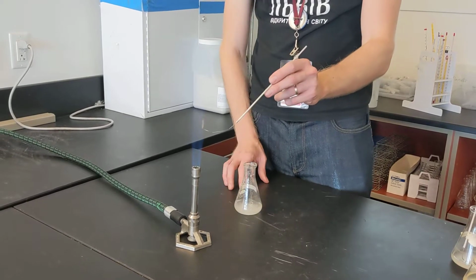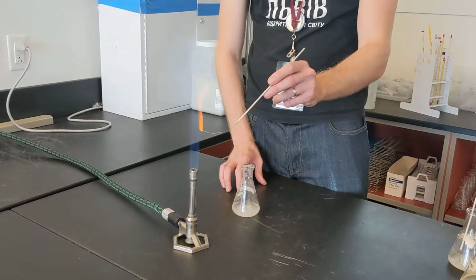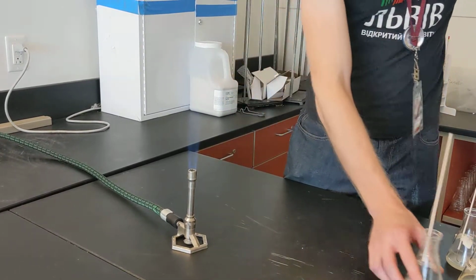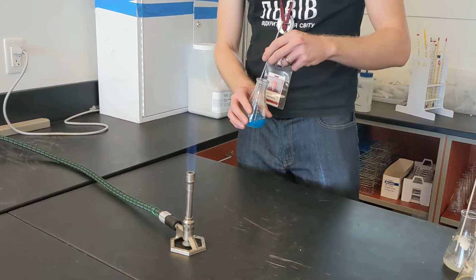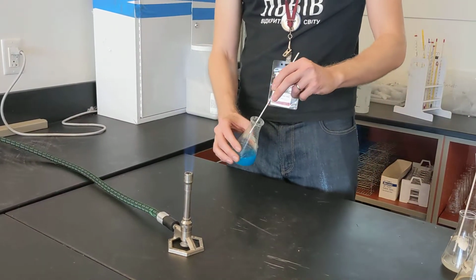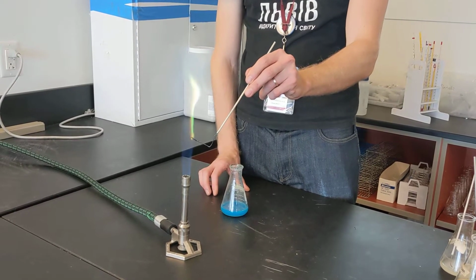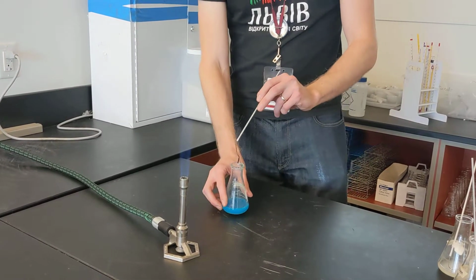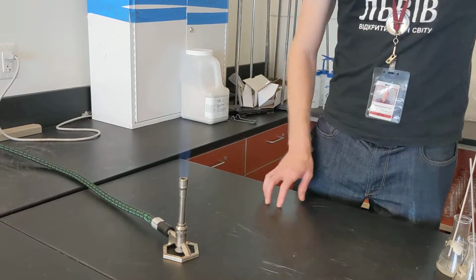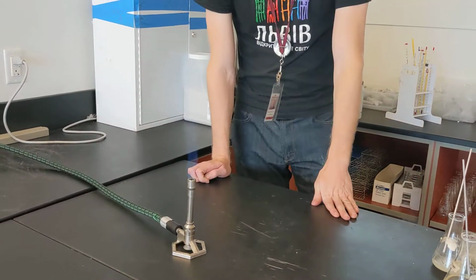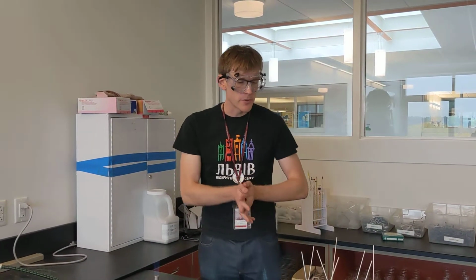And finally we have barium. No, second to last we have barium. We get a kind of like a lighter green. And then last we have copper. And this copper is definitely a little bit darker of a green relative to the barium. So those are our base samples.